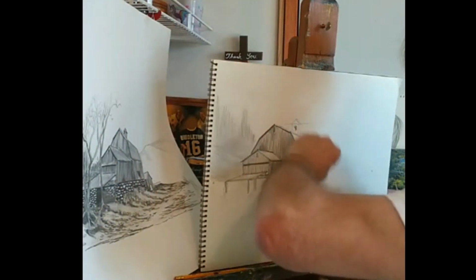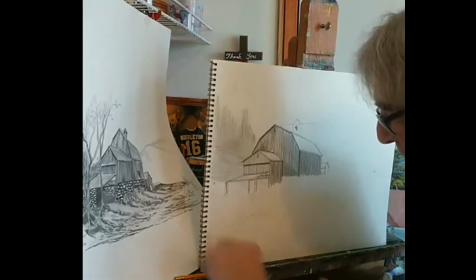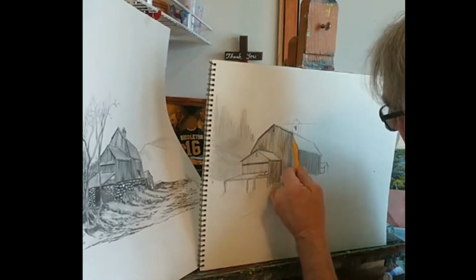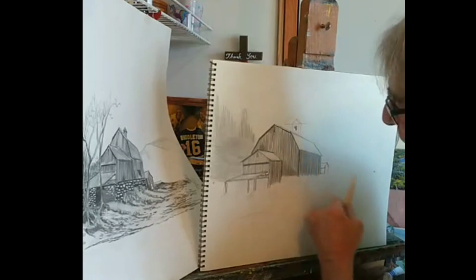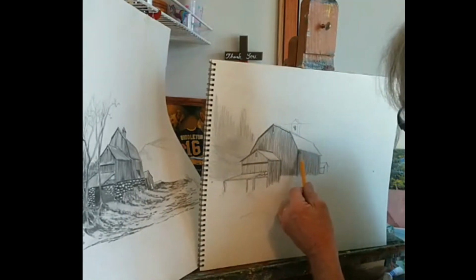You want to follow that right down. And anything that you're not happy with, you get a nice little dark underneath there, right underneath the ridge of your roof. You start to outline. You don't want to outline every one of them because then it looks like a cartoon book. Okay? So, darken in here.